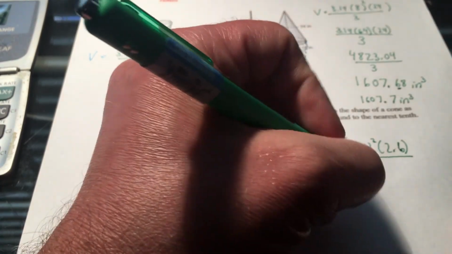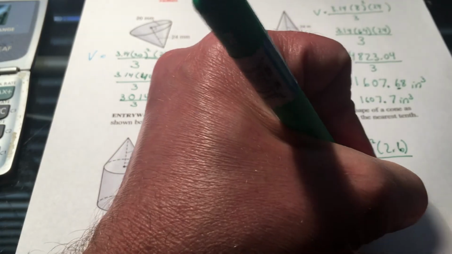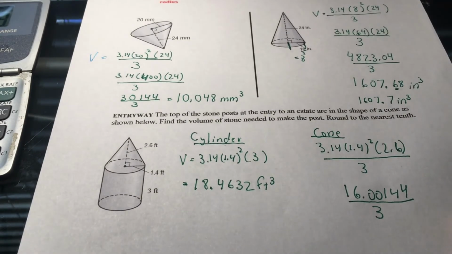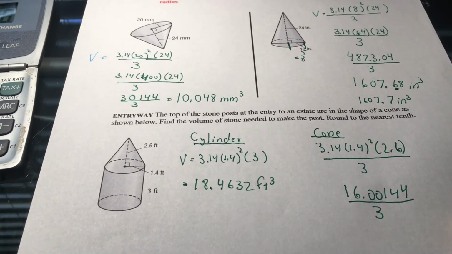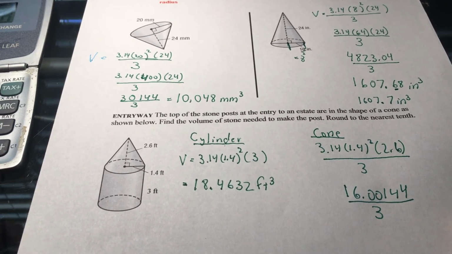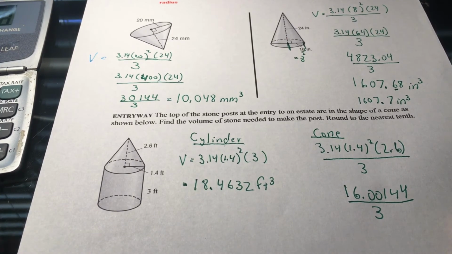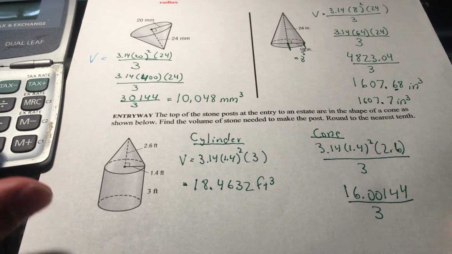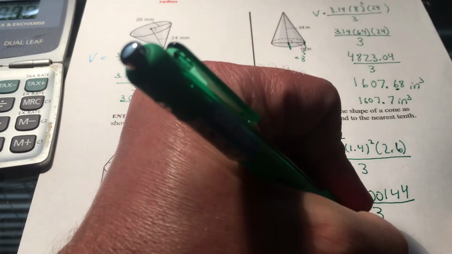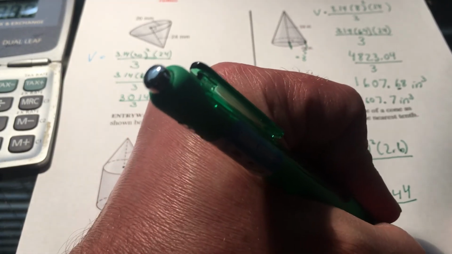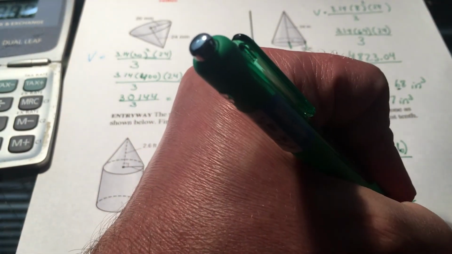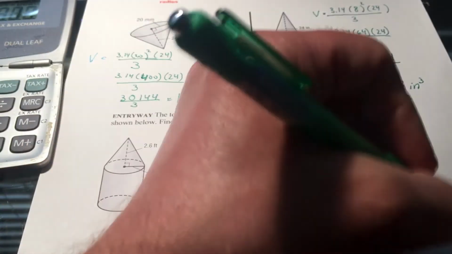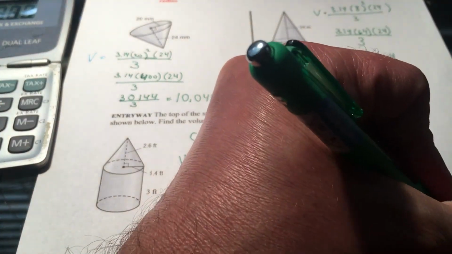So I get 16.00144, and I need to divide that by 3. I'm going to double check my work again. 1.4 times 1.4 times 3.14 times the 2.6. Yeah, just multiplying all those together. Now I'm going to take this, divide that by 3, and I get 5.338133. And that's feet cubed.